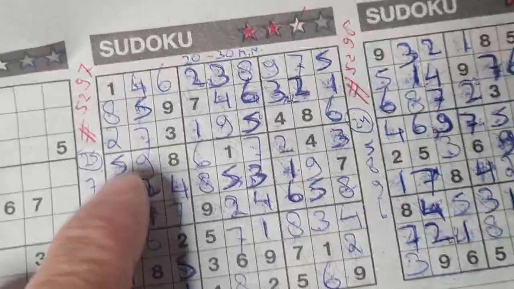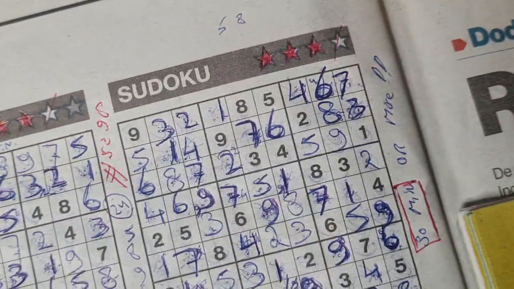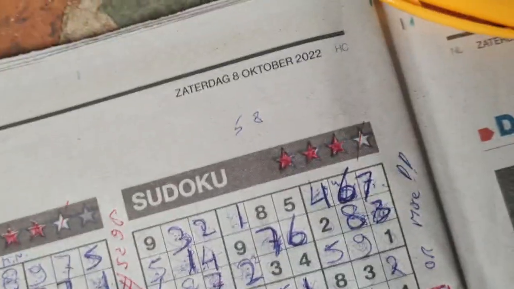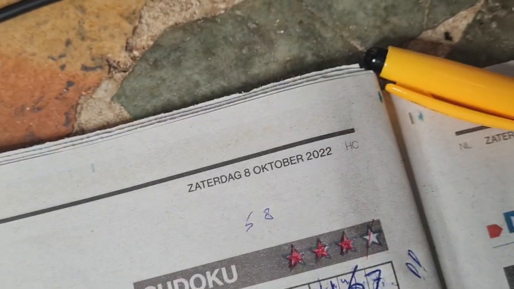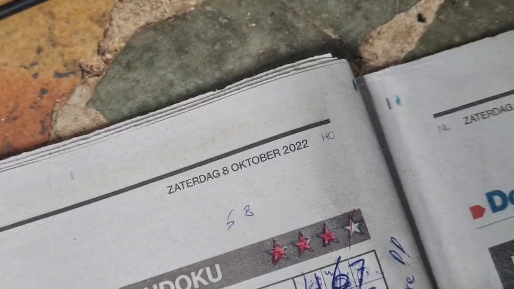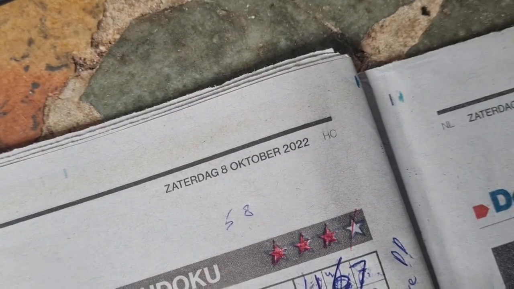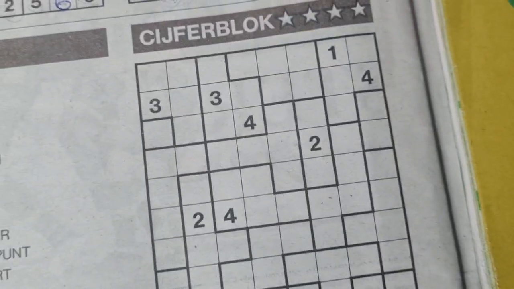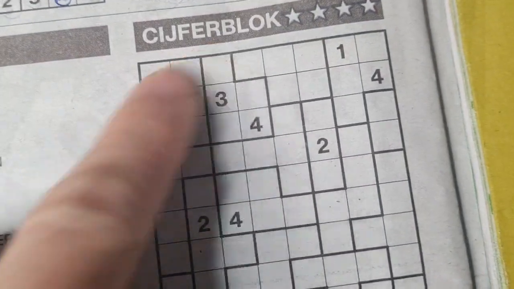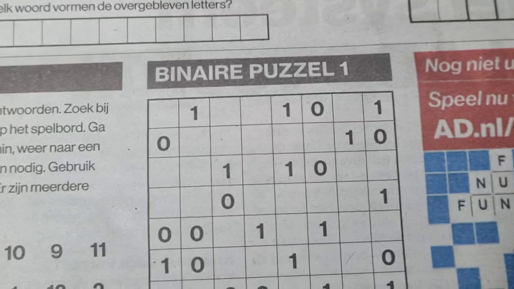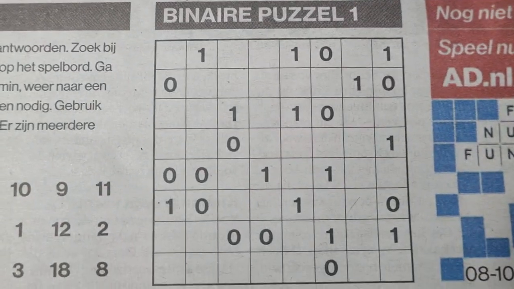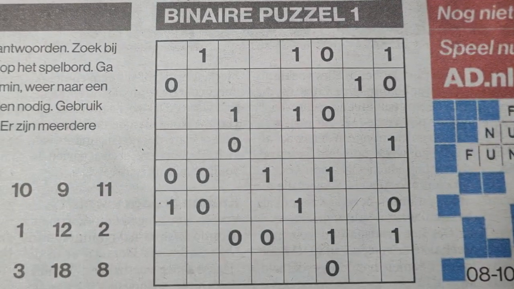Yes, I've already solved two puzzles: the Sudoku with 2 stars and the Sudoku with 3 stars. In this additional of today's newspaper on Saturday, Saturday, October the 8th, 2022, we have two puzzles left. The tectonic with 4 stars, in Dutch they call it Cijferblok, and the binary puzzle. Yes, it's binary time.